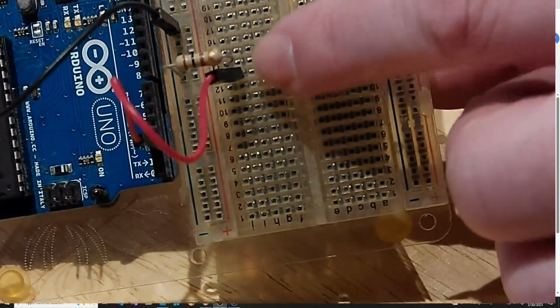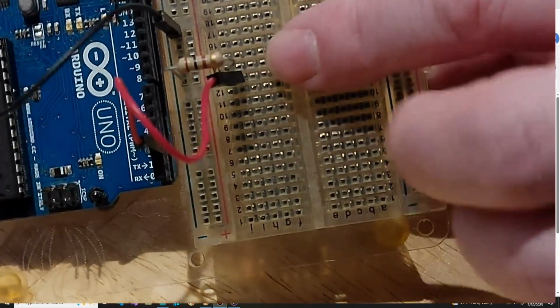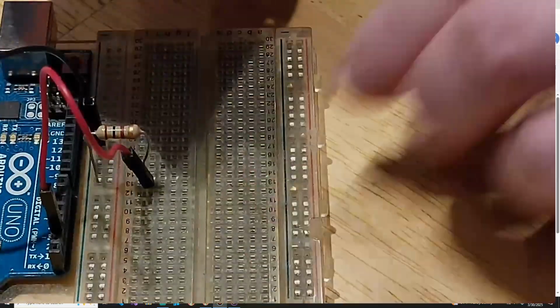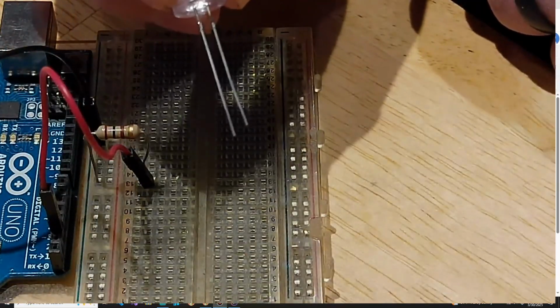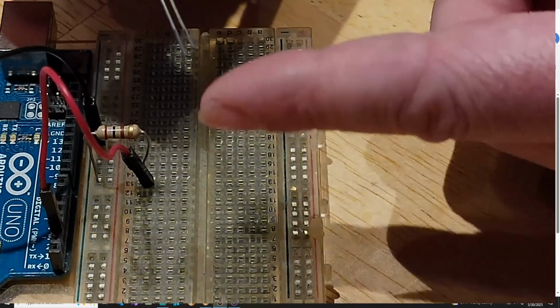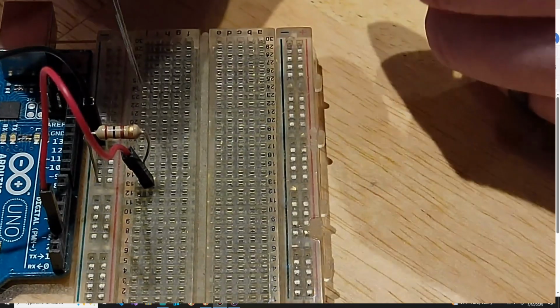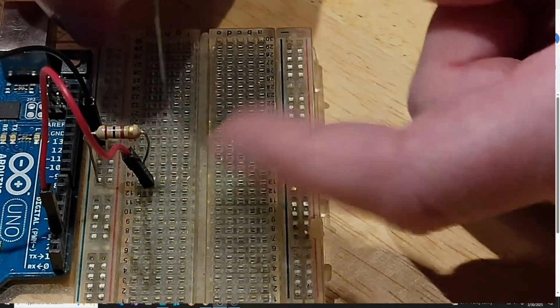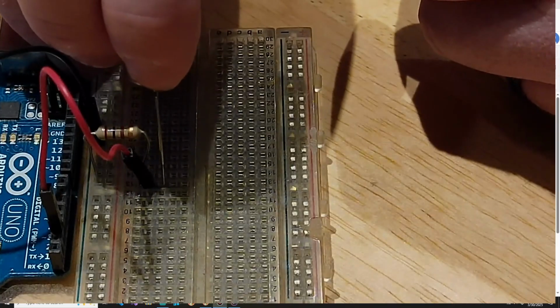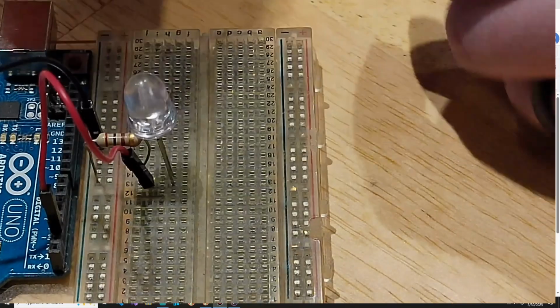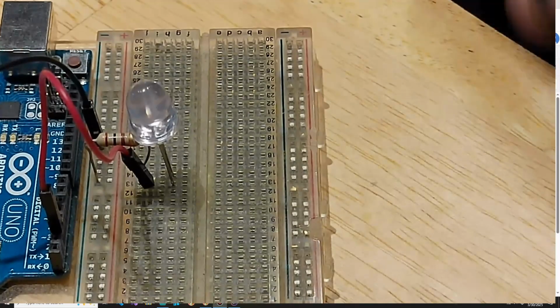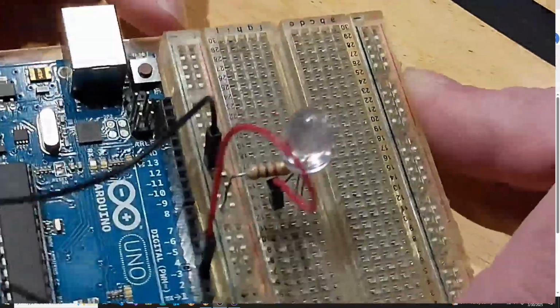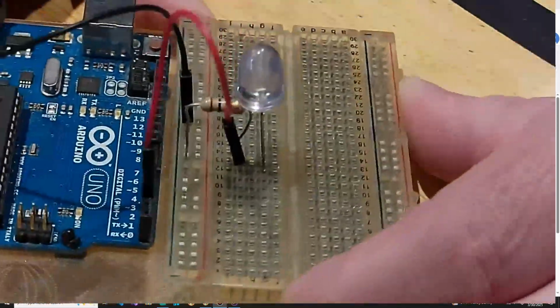They're going to be placed on 2 different rows right next to each other, and we're going to grab that LED with those 2 different length legs, and we're going to put the short leg in line with the resistor and the long leg in line with the wire. And then once you get it in there, it'll look something like that. And now you are ready to run your very first code.